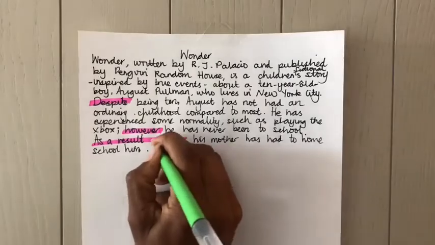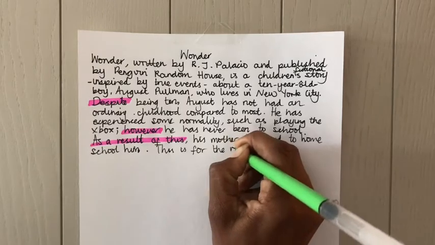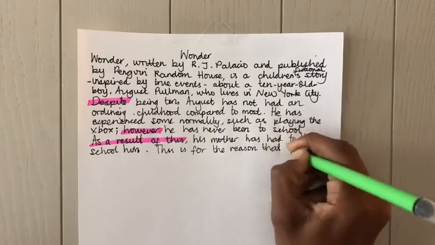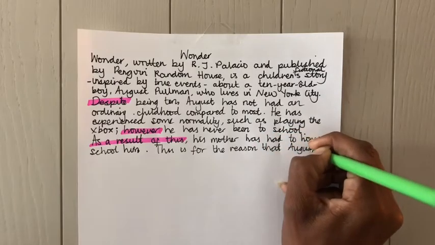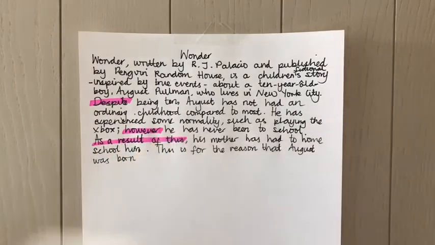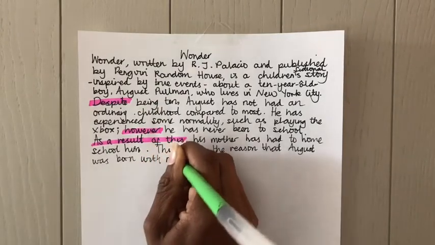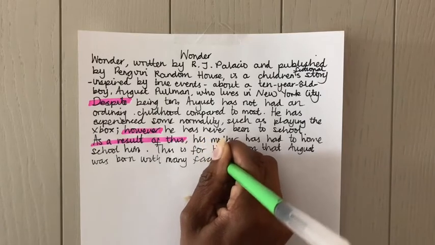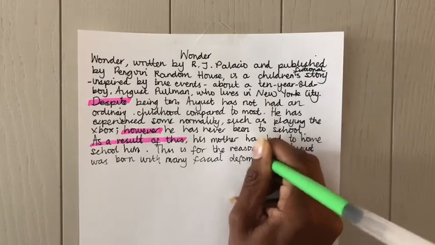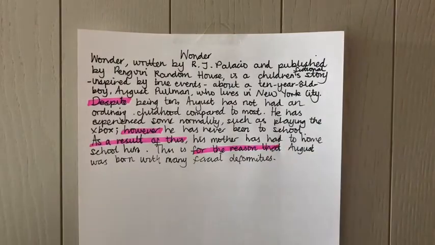Okay, moving on. This is for the reason that August was born with many facial deformities. Okay, and I'm going to highlight for the reason that, which can be used as a causal conjunction as well.